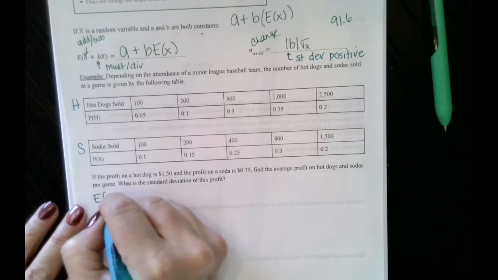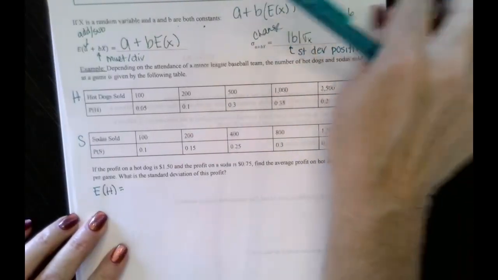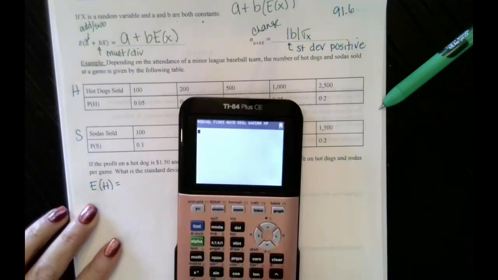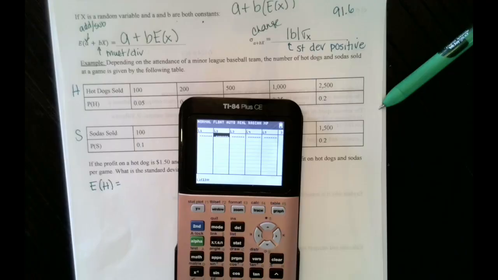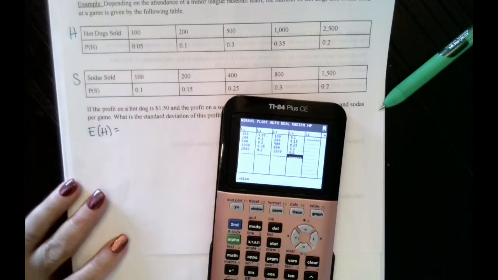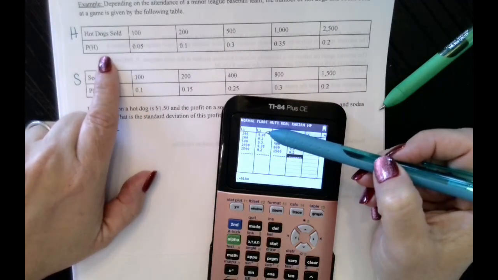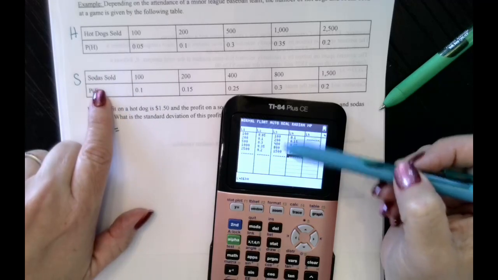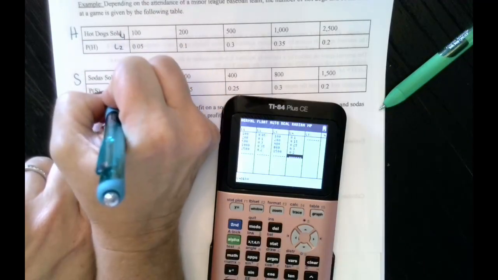So if I want E of H, the expected amount of hot dogs that I'm going to sell, I'm going to plug this in. Actually, go ahead and pause the video and plug your data in really quick, and then we'll run these just to save time on the video. All right, so my L1 is hot dogs sold, my L2 is probability of hot dogs, my L3 is soda, and my L4 is probability of selling those sodas.